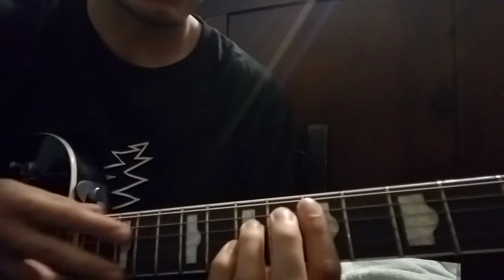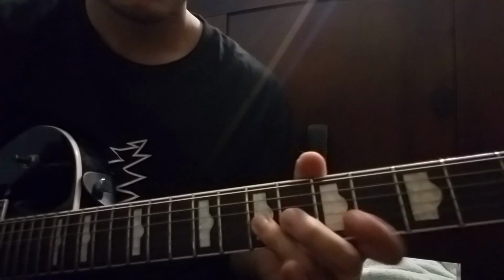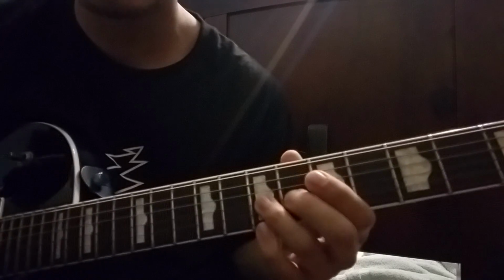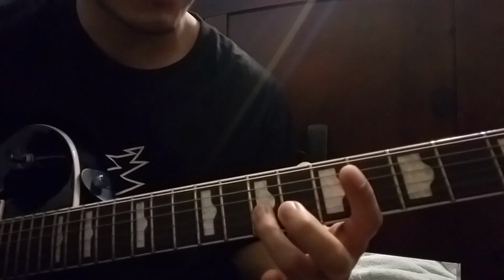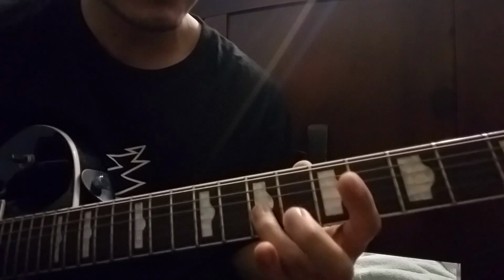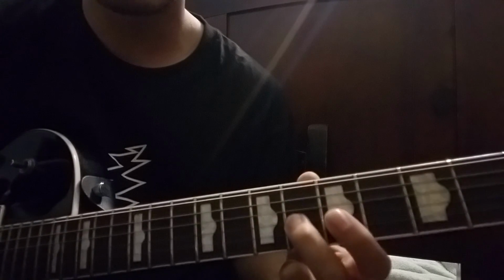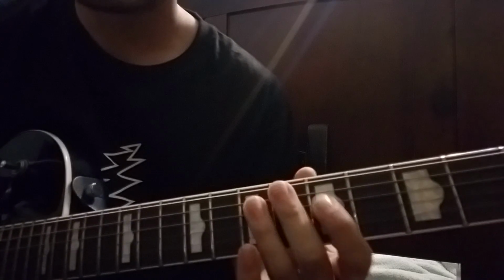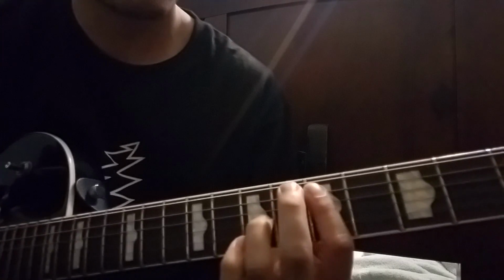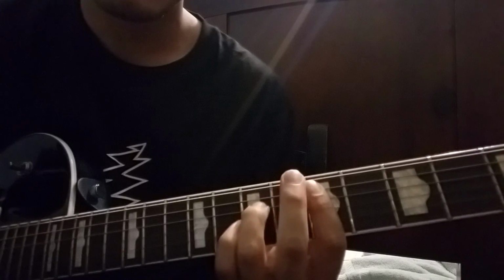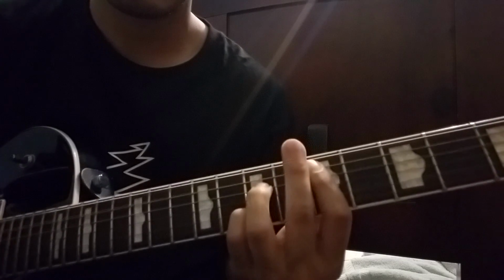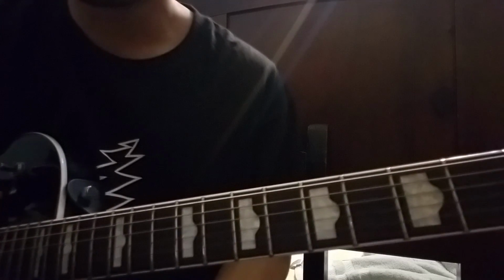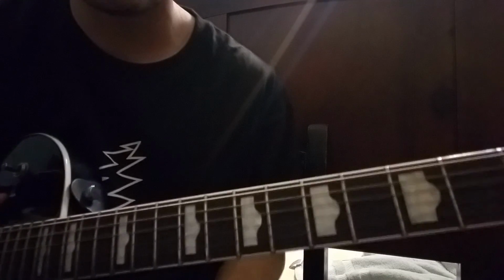So that's where this shape comes from, because here we have D. I'm on the G string, by the way, just in case you can't see. Here we have D, here we have C sharp, and here we have C. So that's where the D7 comes from. And that goes for all of the other ones.